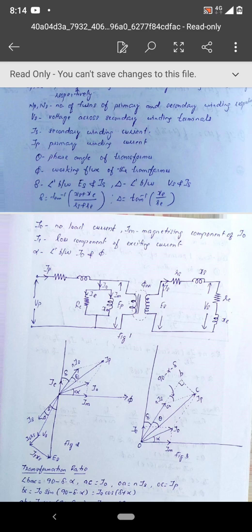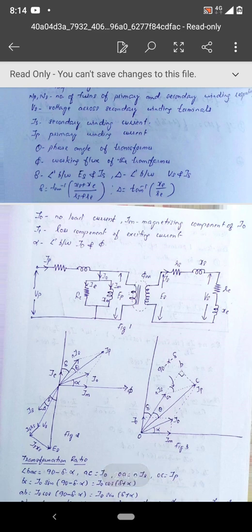VP is the supply voltage, that is excitation. VS is the terminal voltage, that is the voltage appearing across the burden of the CT or the measuring instrument. And RE and XE, as I explained yesterday also, are the resistance and reactance of the measuring instrument circuit.